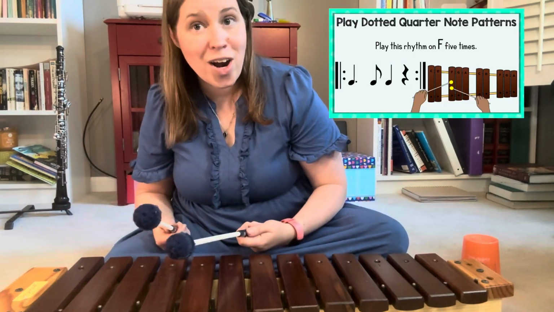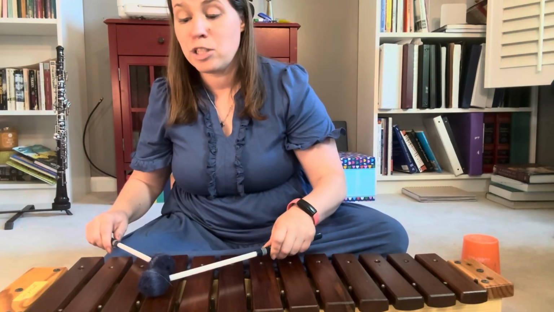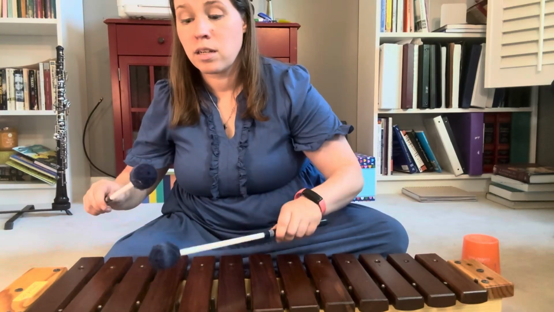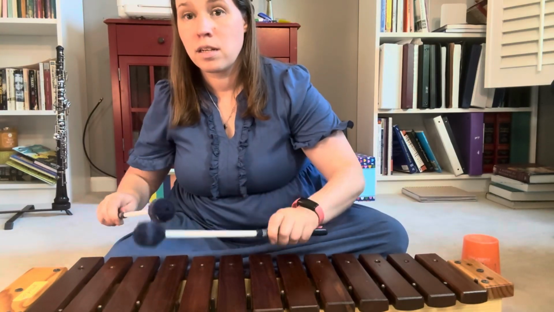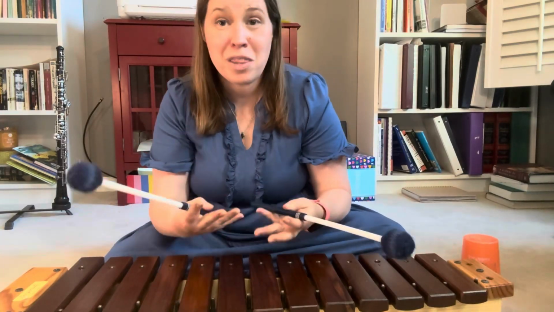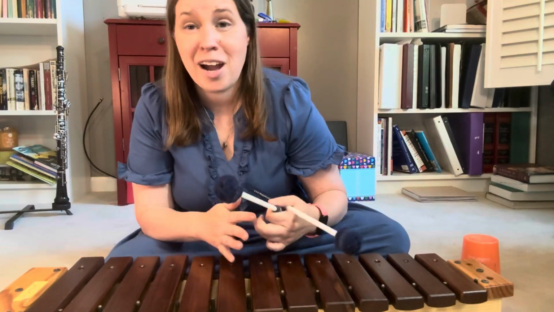And if they're having a hard time feeling where to put that single eighth note, you could have them click in between. And try to keep that click as quiet as possible because we don't want them to feel like there's a rest there. And we'll try to put those two parts together. I try to keep it really simple with this song because there's a lot going on with this new rhythm.